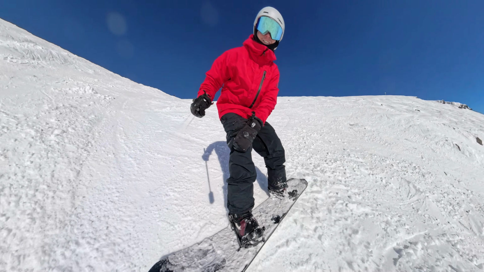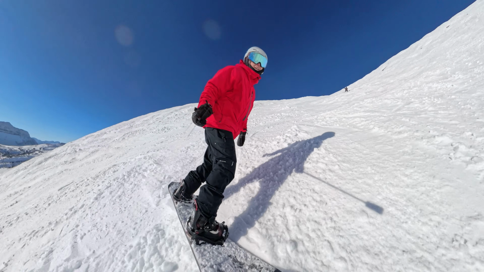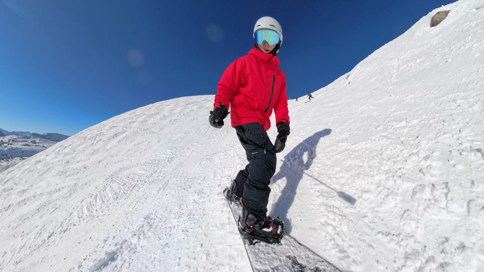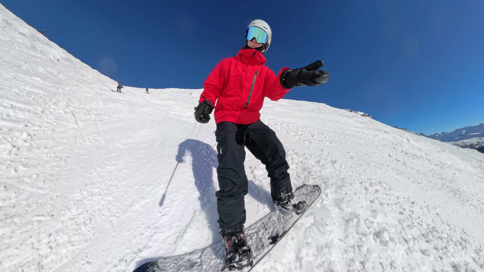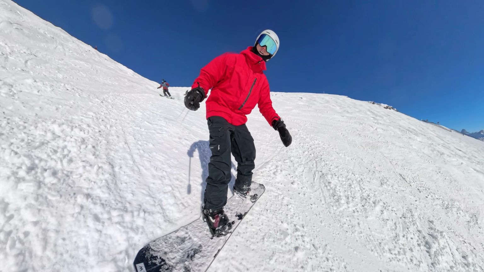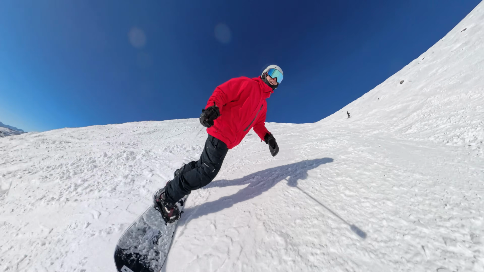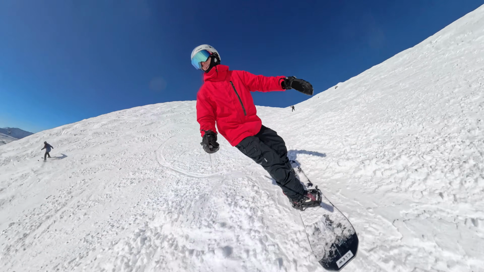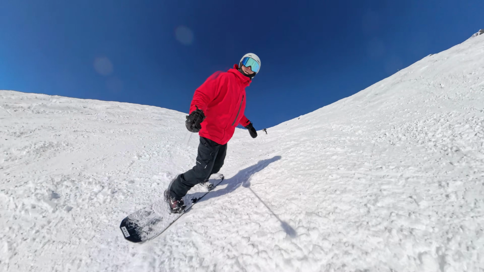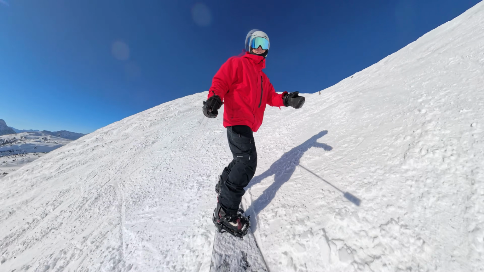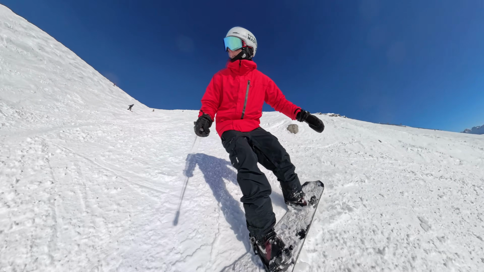I'm also steering a lot with my front knee. For my heel turns, I'm opening up that knee, helping me to get onto my heels, and then for the toe turn, I'm closing that knee off. So opening it and then closing helps me to do those intermediate turns.